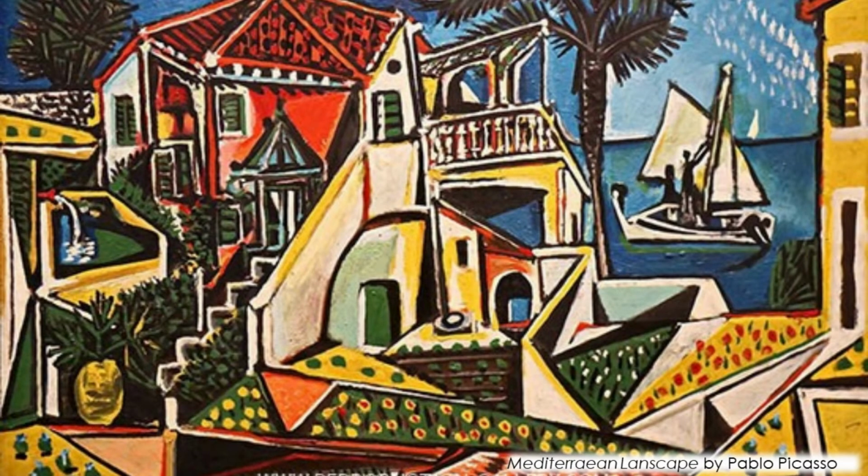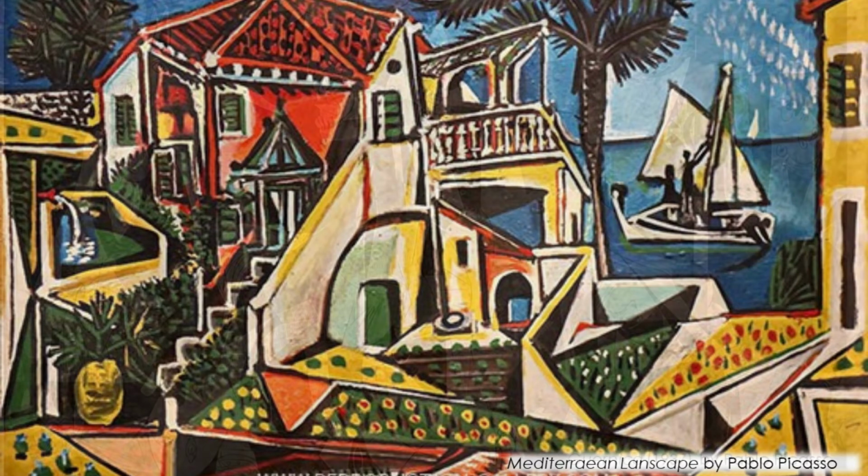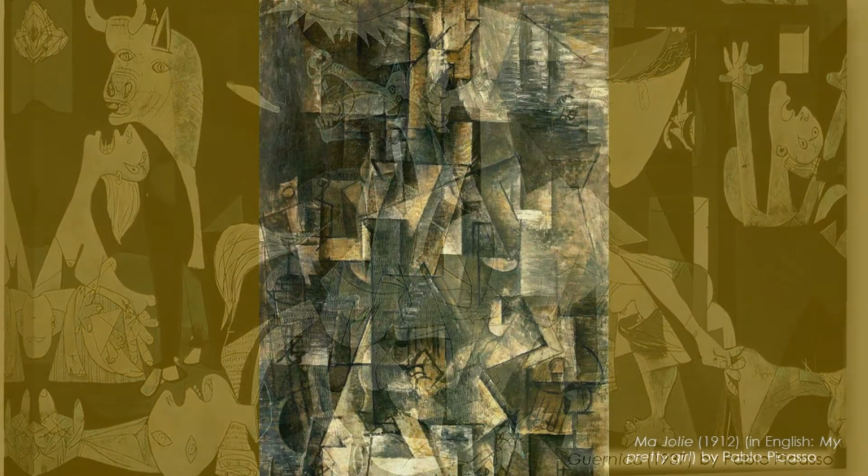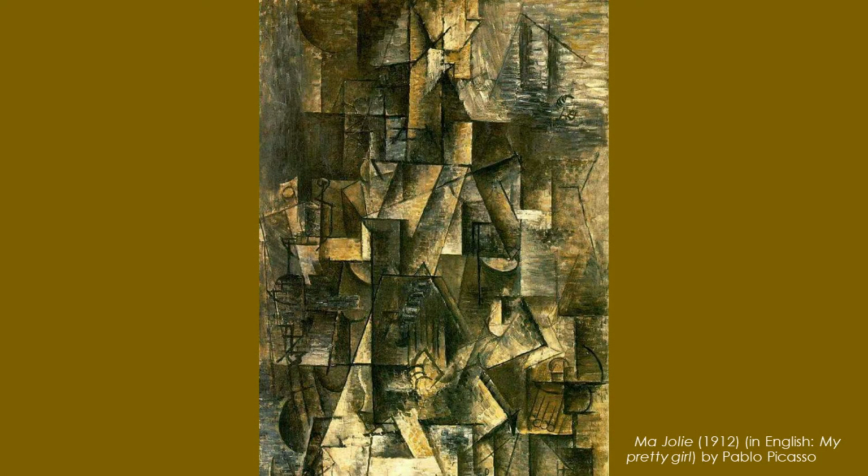Mediterranean Landscape by Pablo Picasso. Guernica by Pablo Picasso. Ma Jolie, in English, My Pretty Girl.